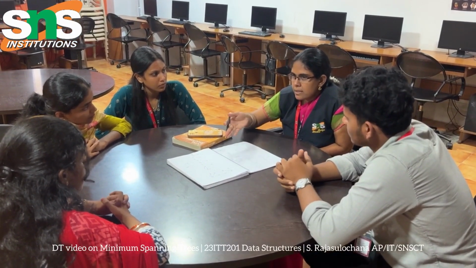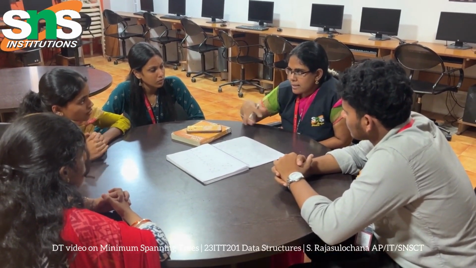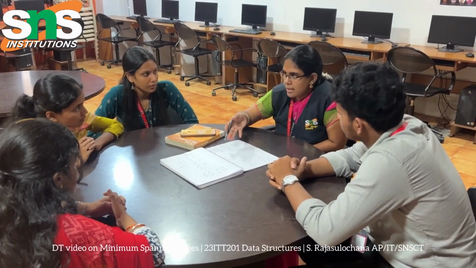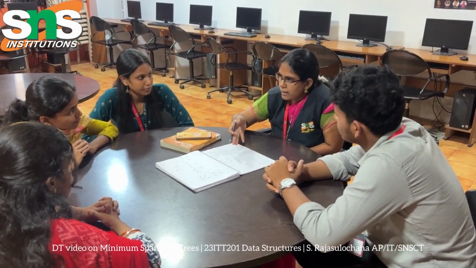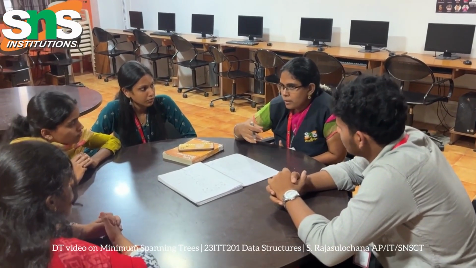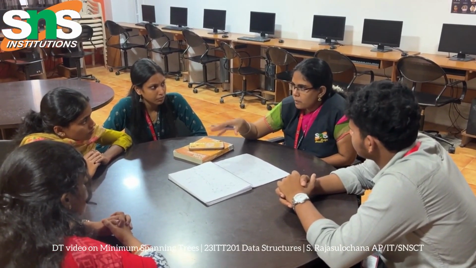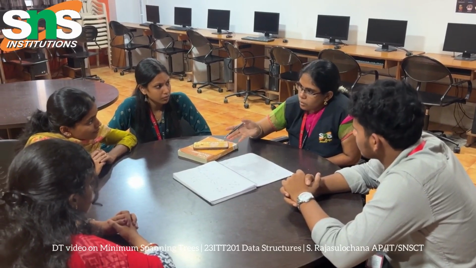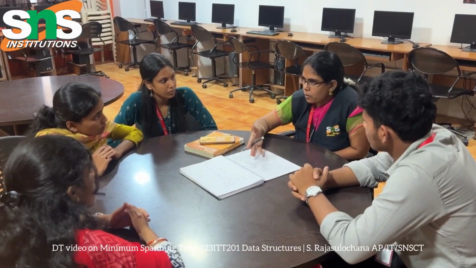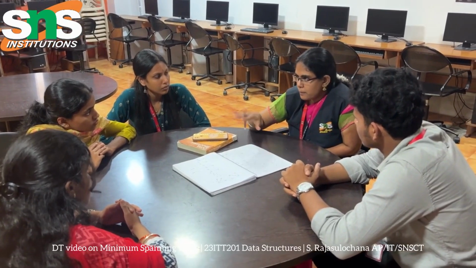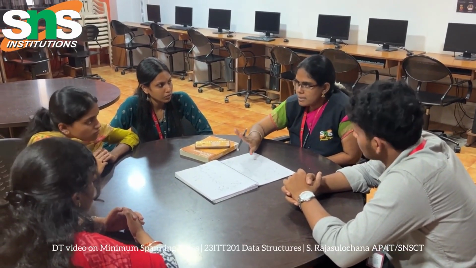Kruskal's algorithm works by sorting the edges in ascending order of cost. You include an edge if it does not form a loop; if it forms a loop, you discard that edge. The final resultant tree will be your minimum spanning tree. This is common to both algorithms: irrespective of which algorithm you use, the minimum spanning tree you construct will be the same.